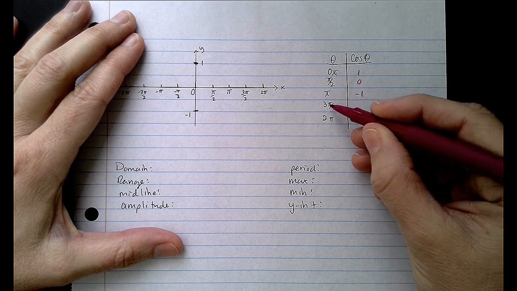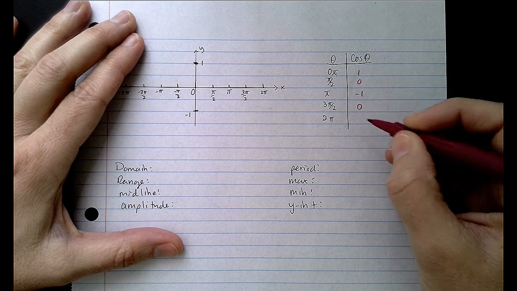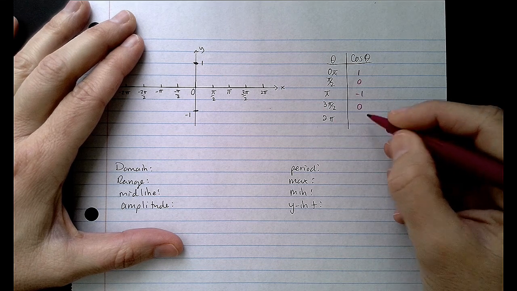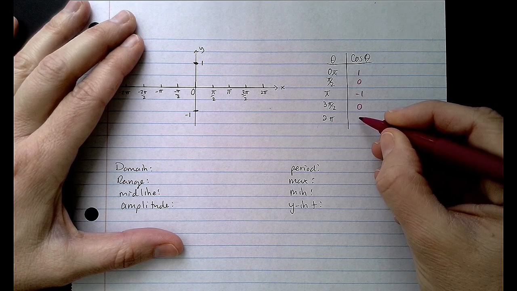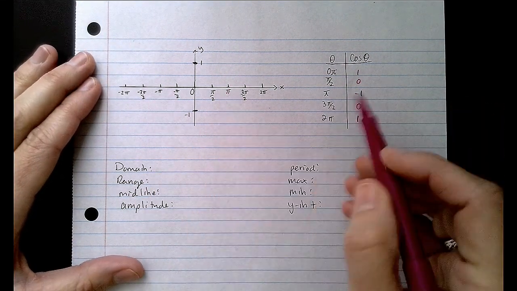Next, go to 3 pi over 2. The cosine at that angle is 0. Finally, go back to 2 pi, so you've gone completely once around the circle, and look at the cosine of that angle, the x-coordinate. It is 1. We now have our data, so let's sketch it.